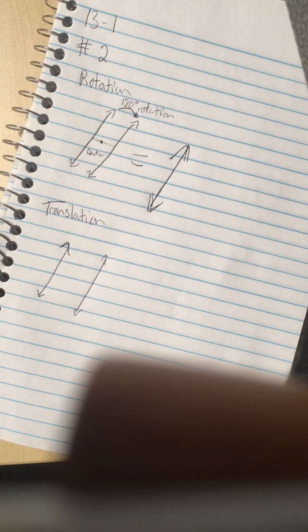That wasn't a very good line, but okay, and again, for the sake of my drawing purposes, we're going to assume that these two lines are parallel. Translation, slide, it's about as easy as it sounds. We're going to take this one, and we're just kind of move it over here. We're just going to slide it.